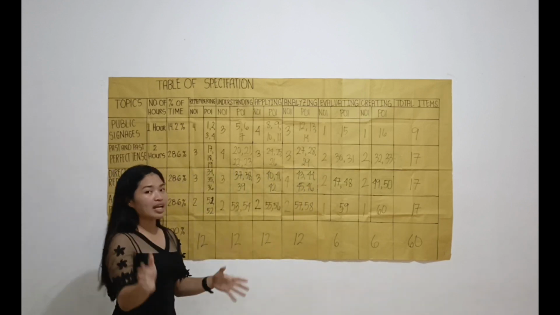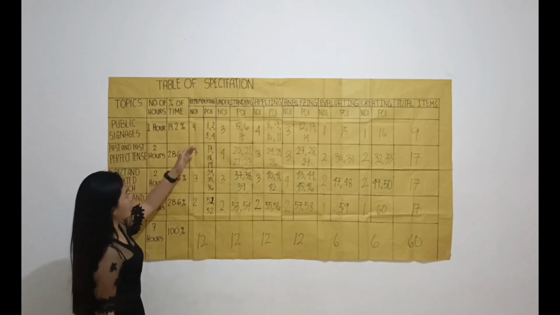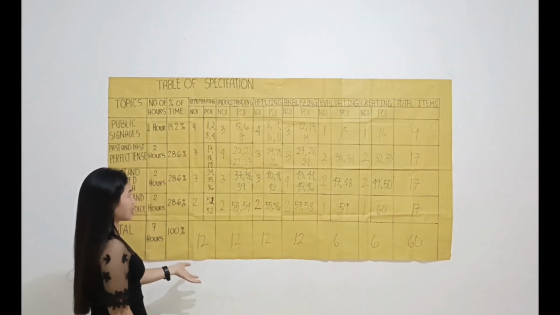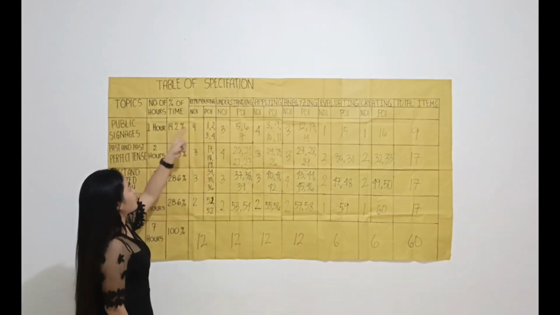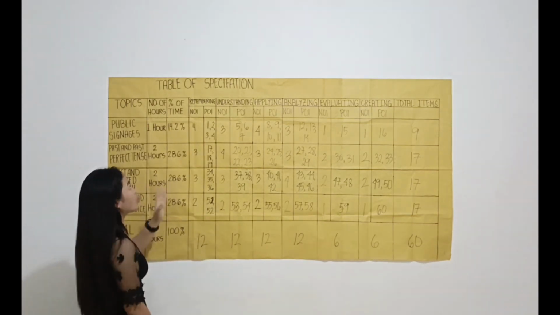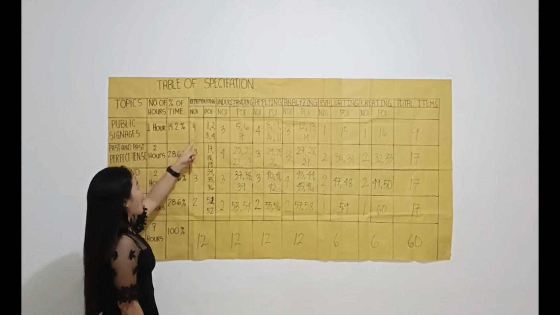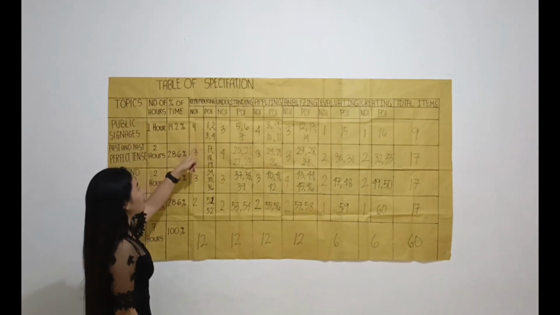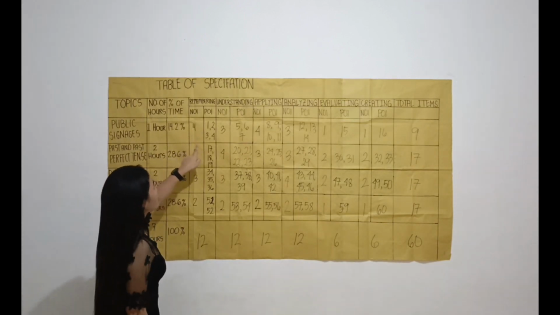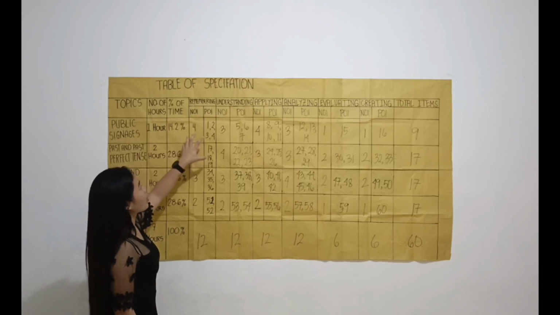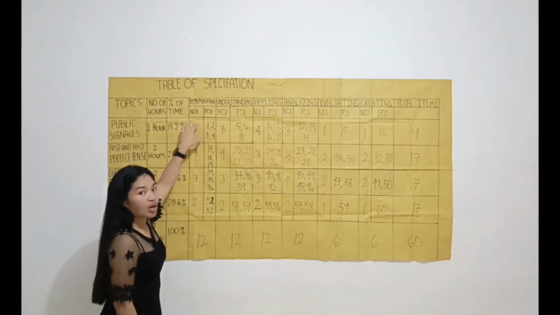Now, let's proceed to each competency in Bloom's taxonomy. NOI stands for number of items. This talks about how many items we are going to get for this remembering competency.